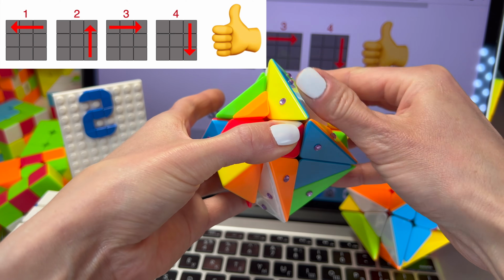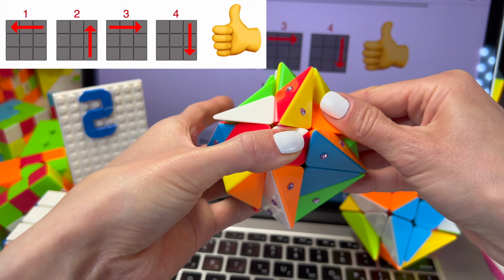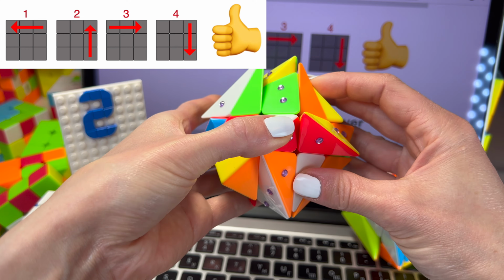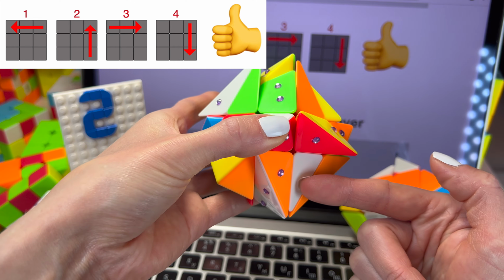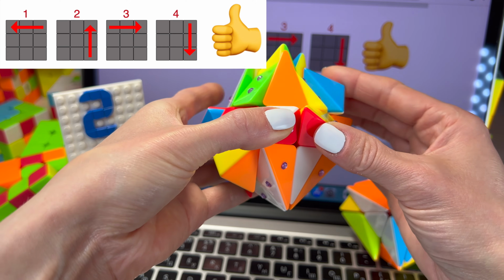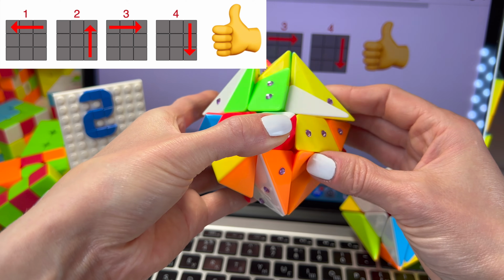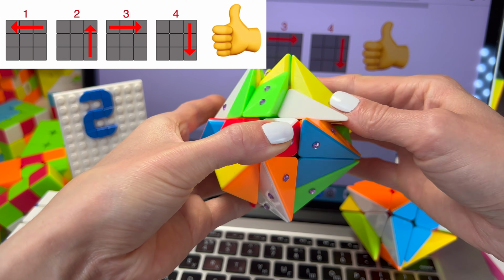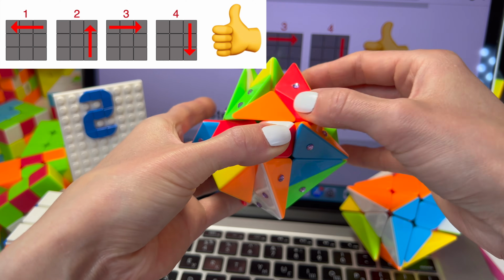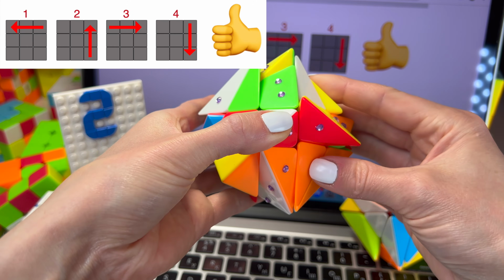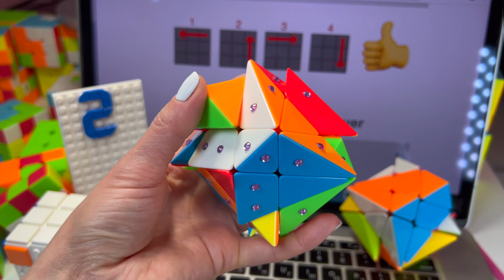1, 2, 3, 4. We should apply the algorithm until this corner is solved. Keep repeating it. The orange corner is done.